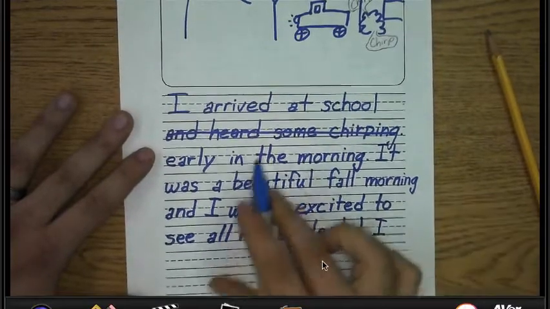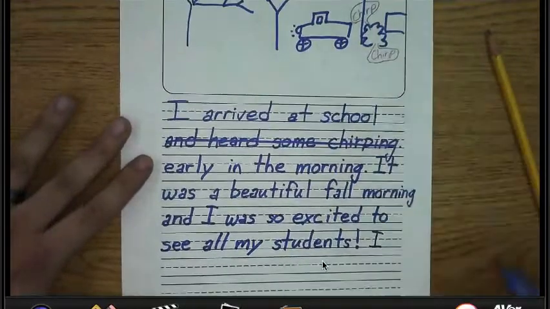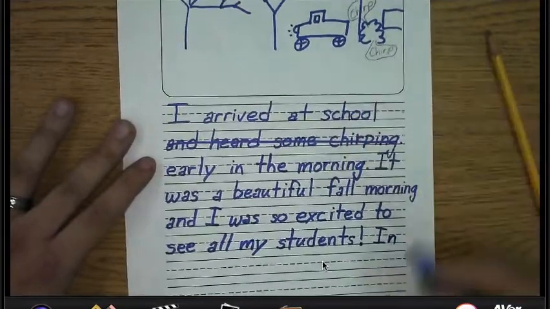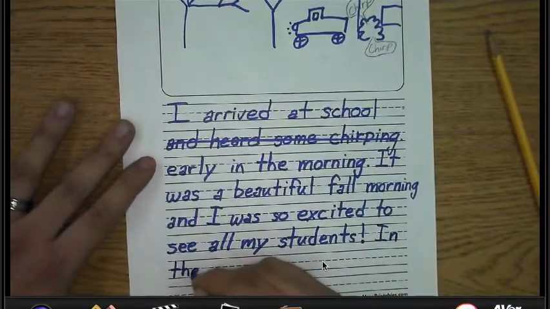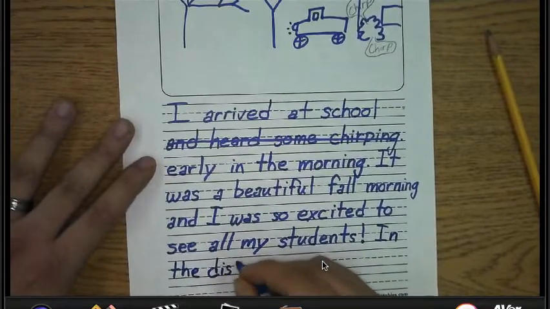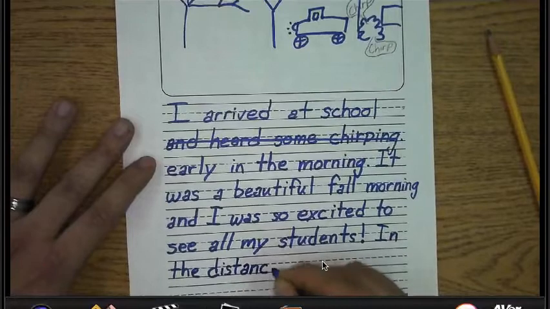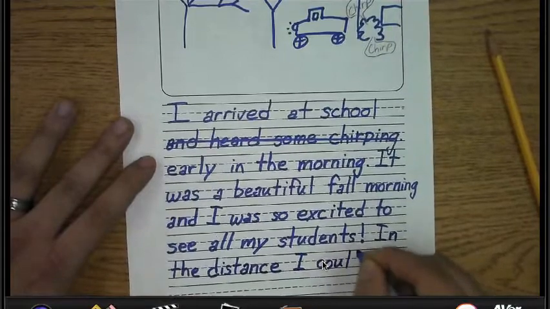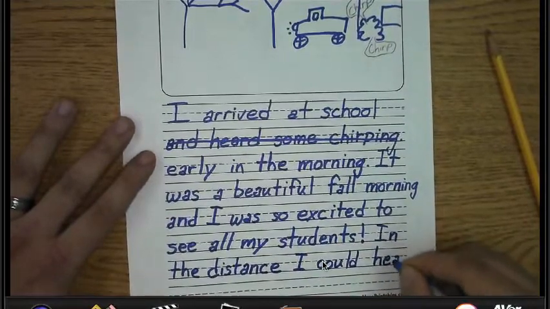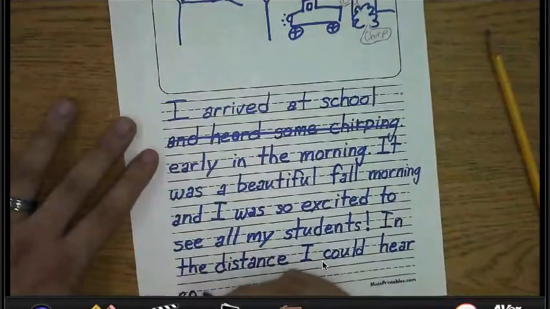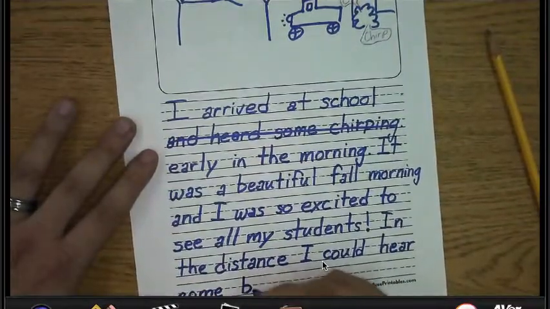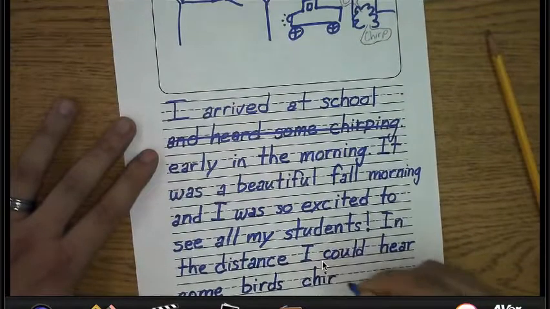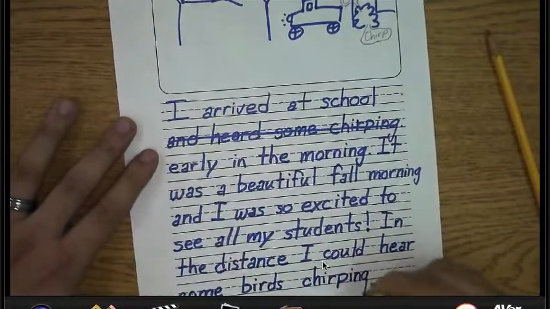Now we can start talking about that chirping sound that's going on in my picture, right? Because remember, at this point, I'm still here near my truck. In the distance, I could hear some birds chirping.